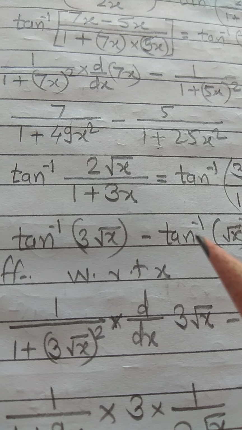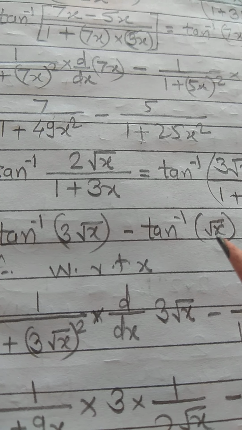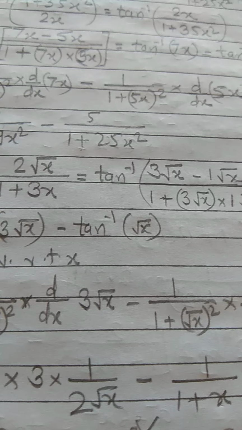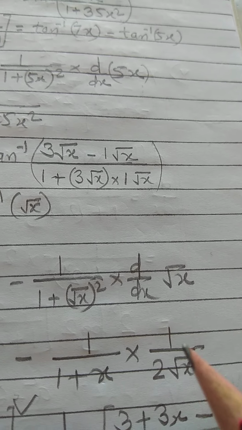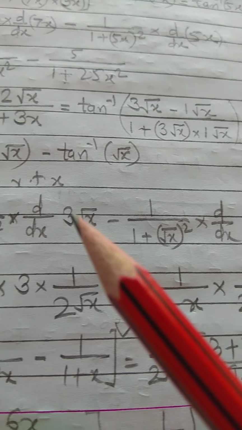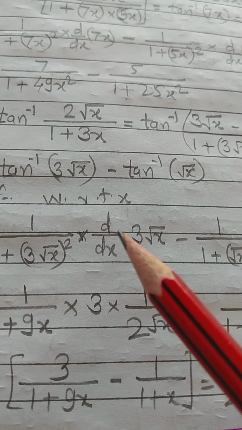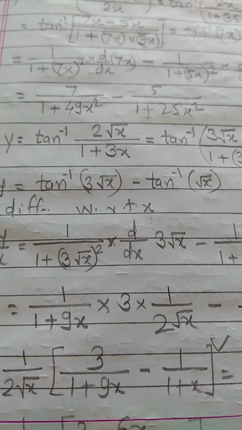Minus tan inverse of root x, derivative of that is 1 upon 1 plus root x square into derivative of root x, which is 1 upon 2 root x. Here also the derivative of root x is 1 upon 2 root x. This 3 along with the variable is as it is.